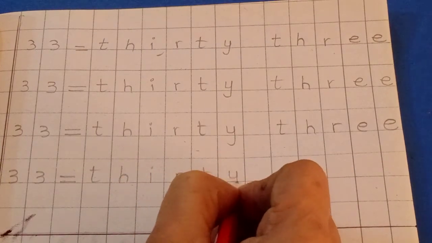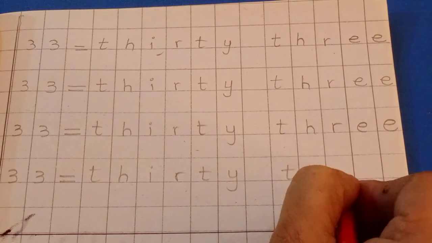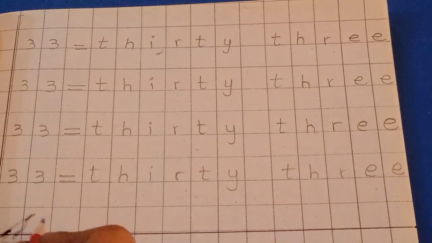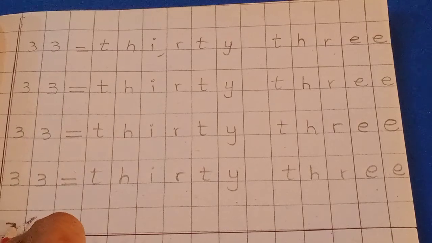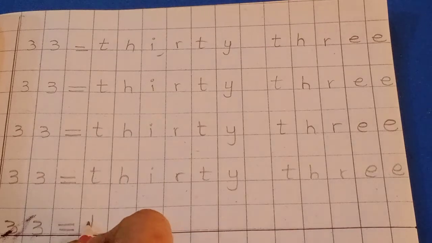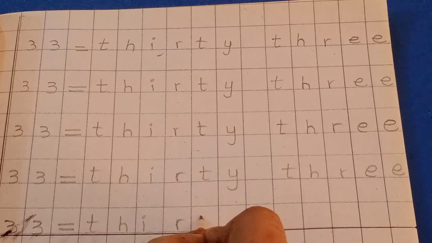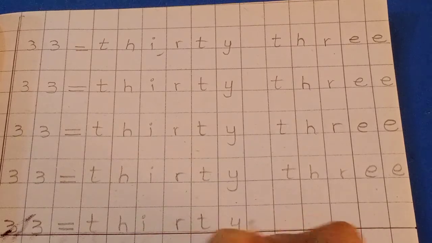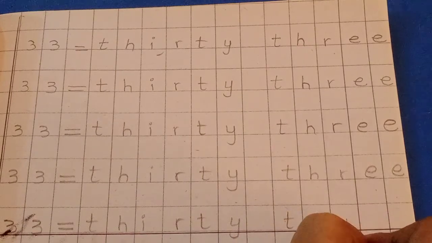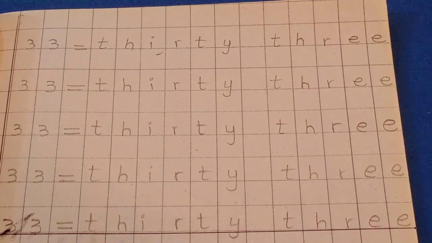THIRTY 30. Then you will leave one box and here you will write the spelling of 3. THREE 3, 33. Now write it again, 33, the sign of is equals to, and the spelling of 33. THIRTY 30. Then you will leave one box and here you will write the spelling of 3. THREE 33.